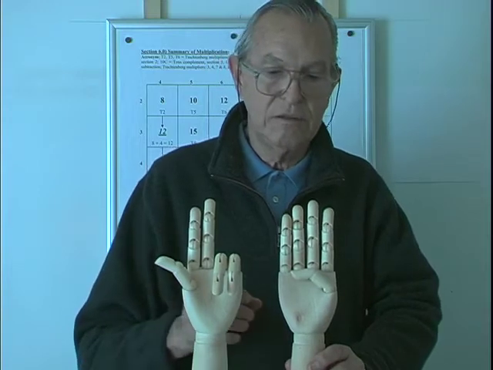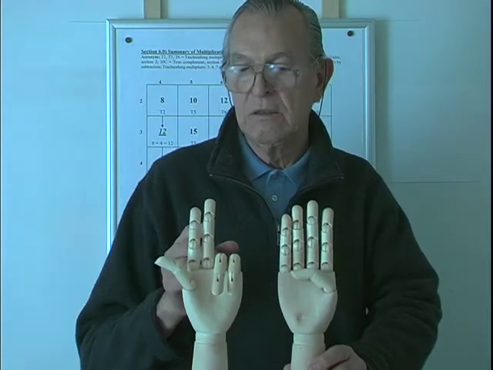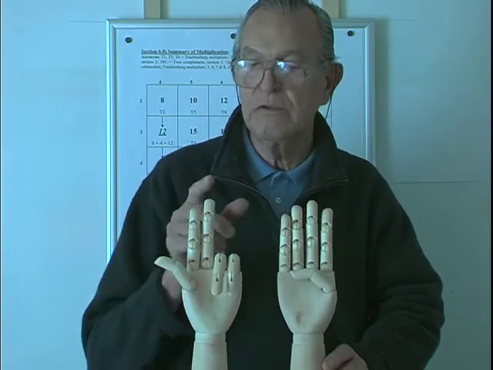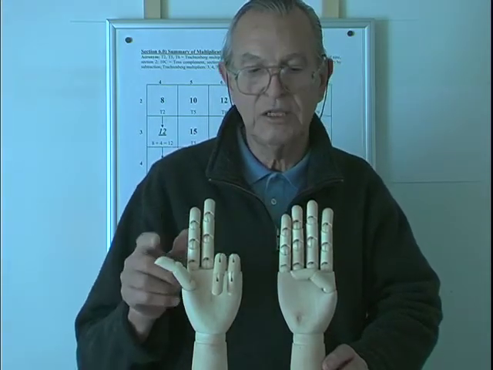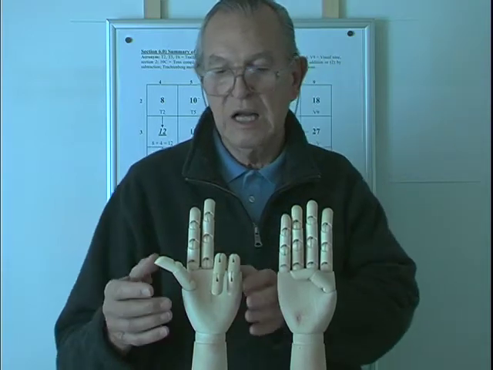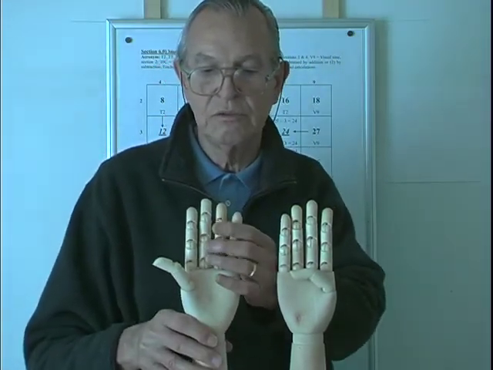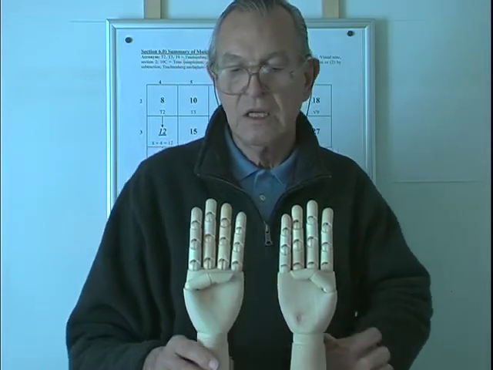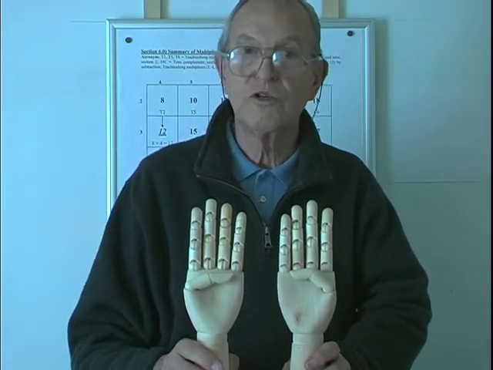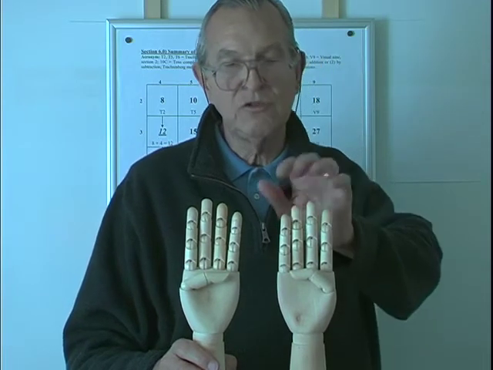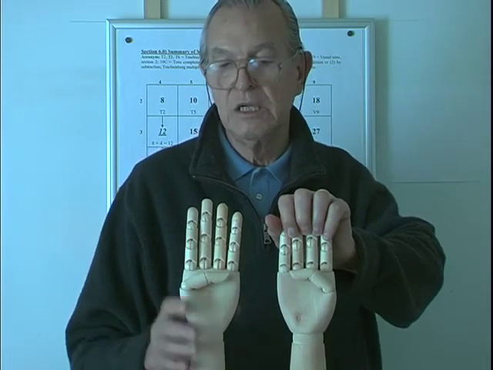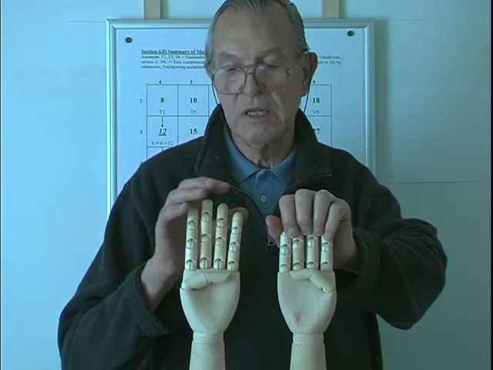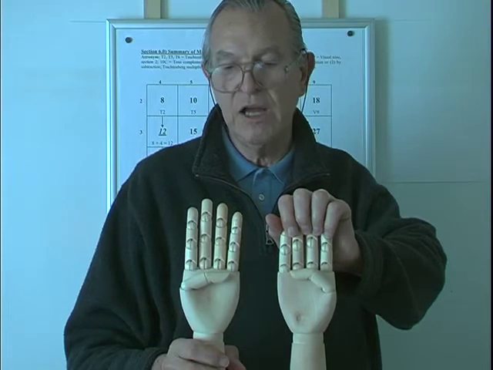5 times 8, 1, 2, 3, 4, 5, 6, 7. I have to raise these 2, and close the thumb. That's 8. So the sets are equal. 4 is equal to 4. That means the right hand is a 0. So I have 4 in the left, that's the tens place. So 8 times 5 is 40.